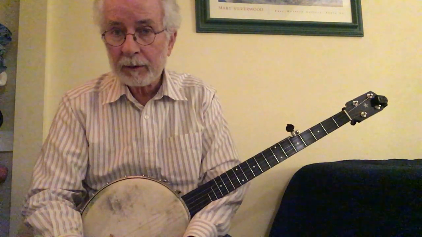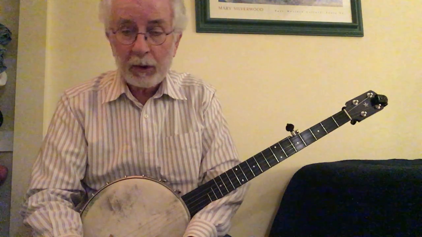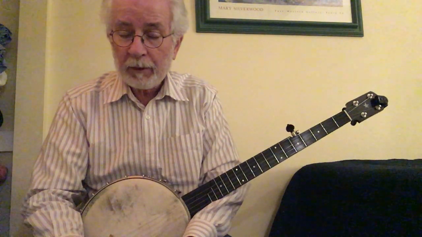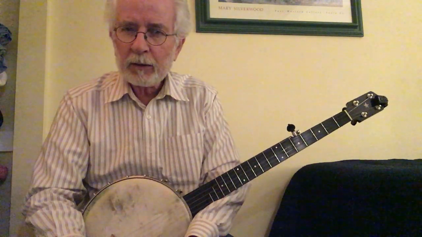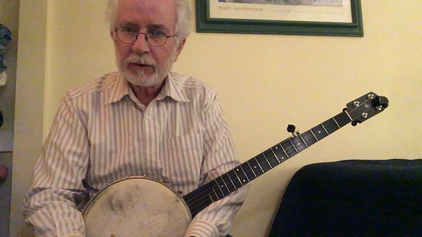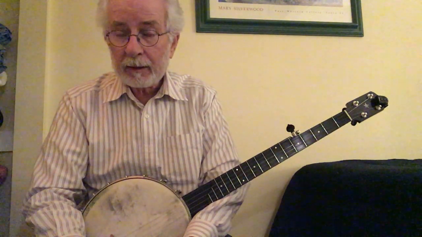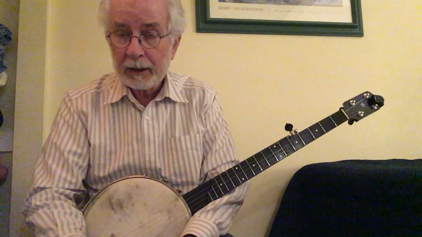And similar with the G tuning, you can raise that a whole pitch and play an A, or you could drop it a whole pitch and play an F, so on and so forth. But a trickier question is, when do I use something like open G versus Sawmill G? And the difference between those tunings is simple, just a one string difference.